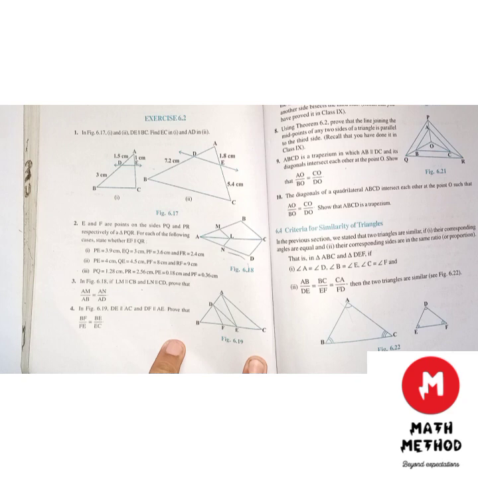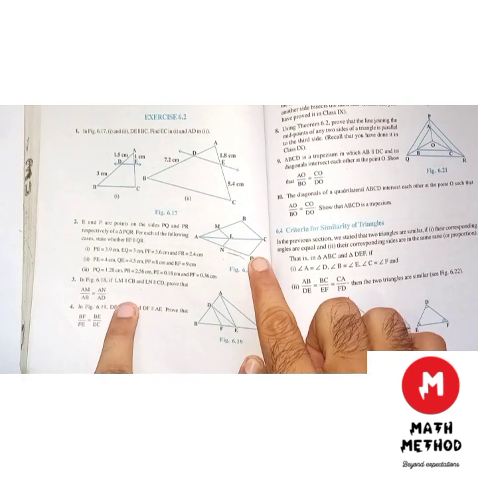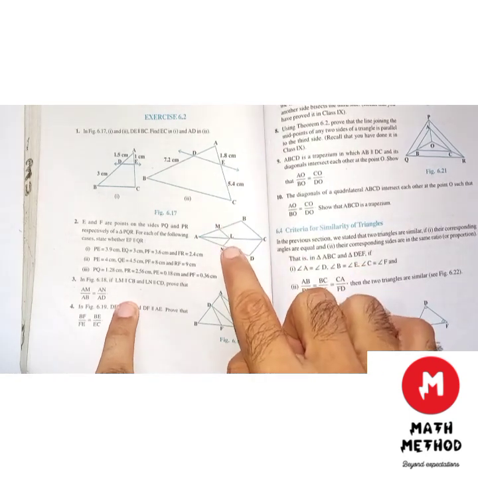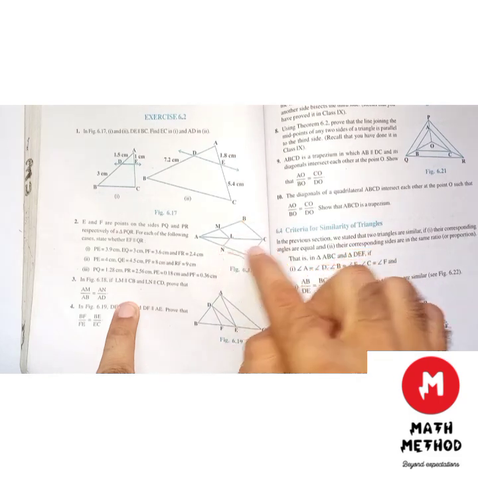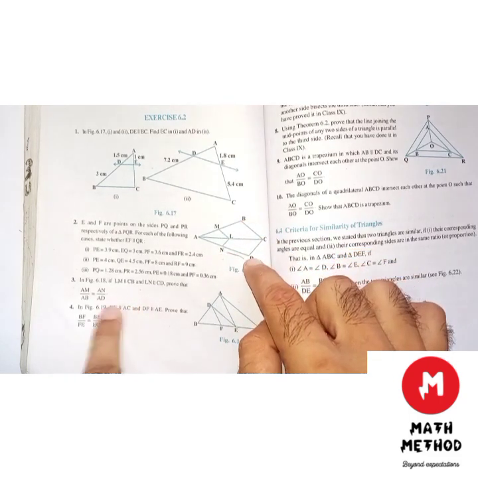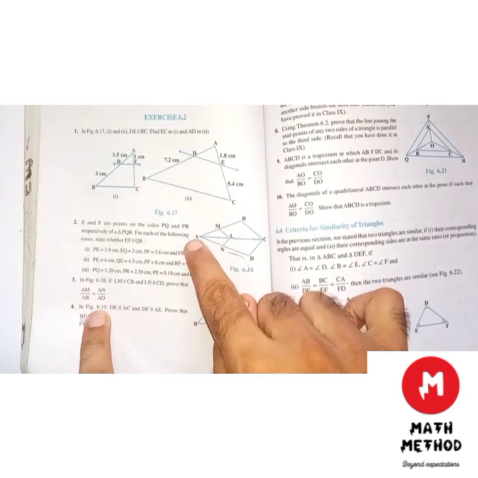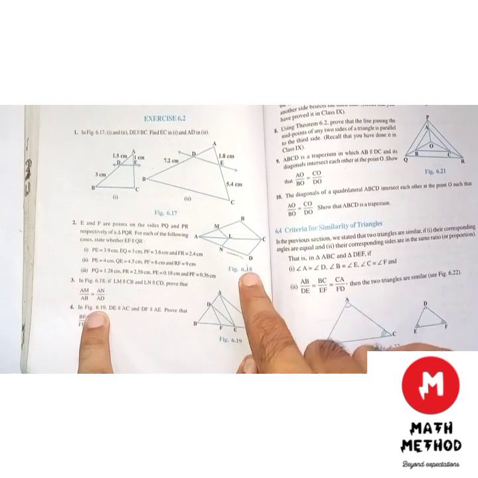Now question number 3. In figure 6.18, if LM is parallel with CB and LN is parallel with CD, prove that AM upon AB is equal to AN upon AD. We have to find this from figure 6.18.